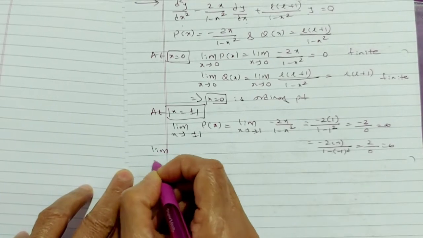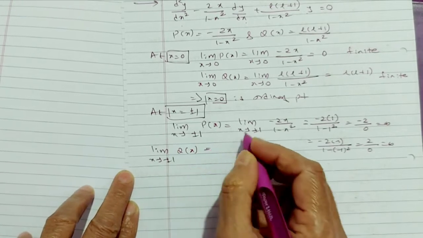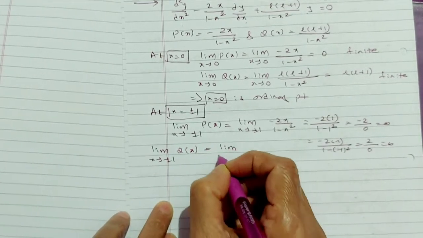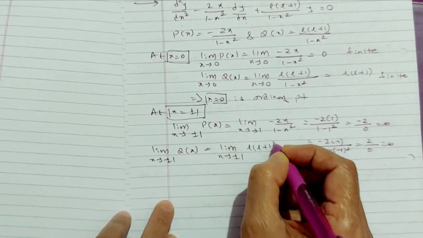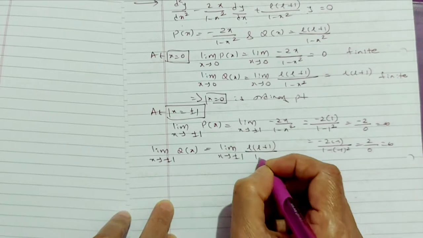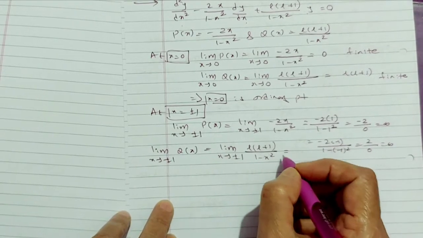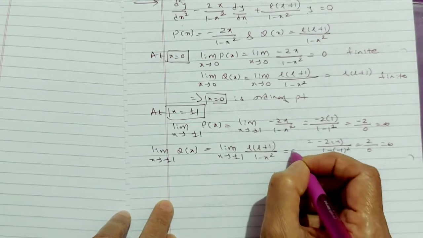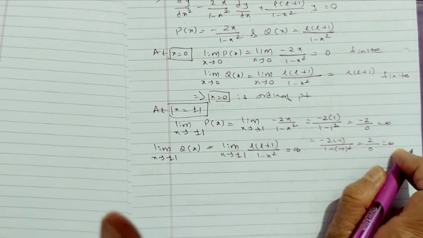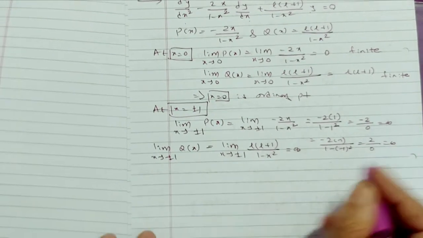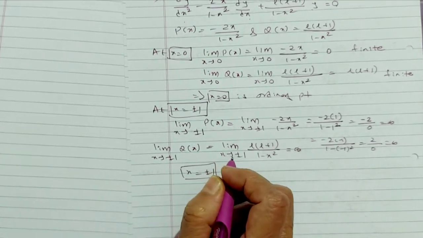Limit x tends to plus or minus 1 of q of x is L into L plus 1 divided by 1 minus x square, and at plus or minus 1 the denominator will be 0, so this will be infinite. So as both these terms turned out to be infinite, we can say confidently that yes, x is equal to plus or minus 1 is a singular point.